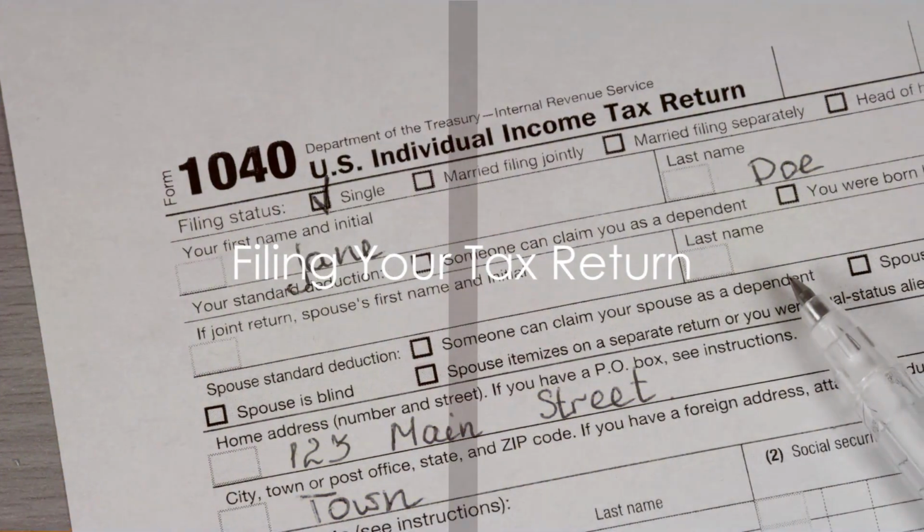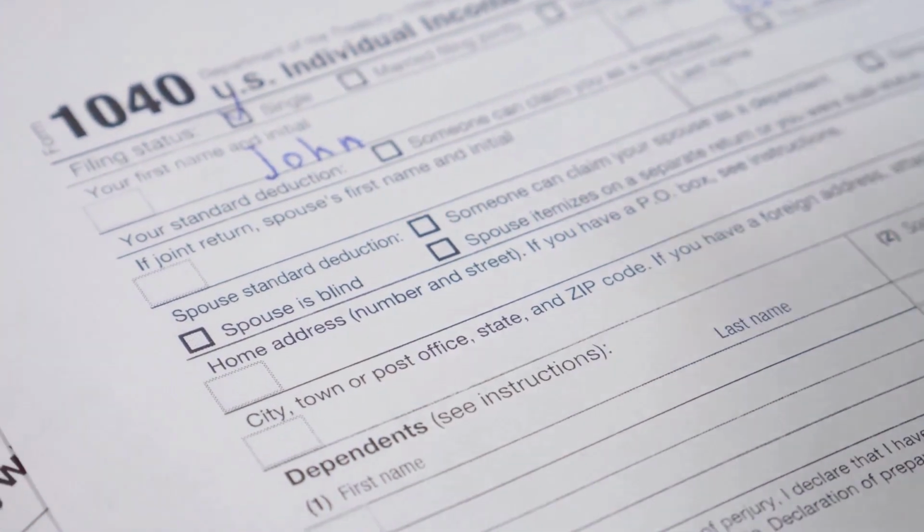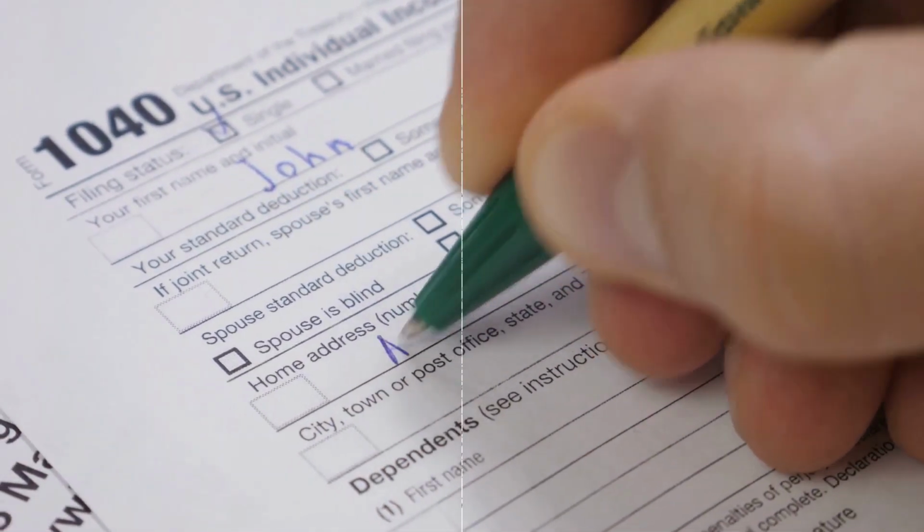Finally, file your tax return. You can do this by mail or online using IRS e-file. If you owe tax, make sure to pay by the deadline to avoid penalties.